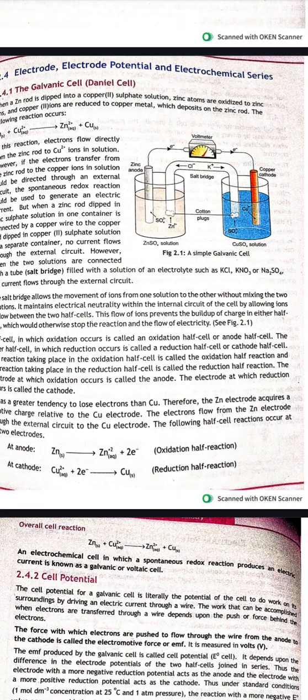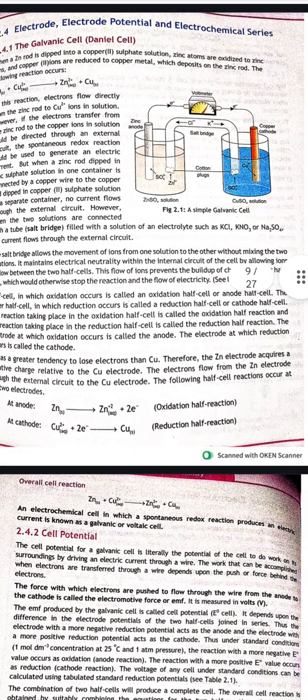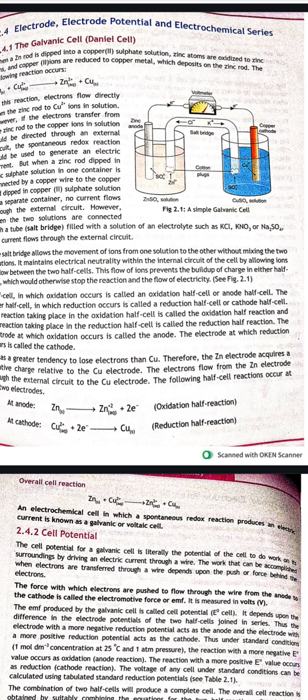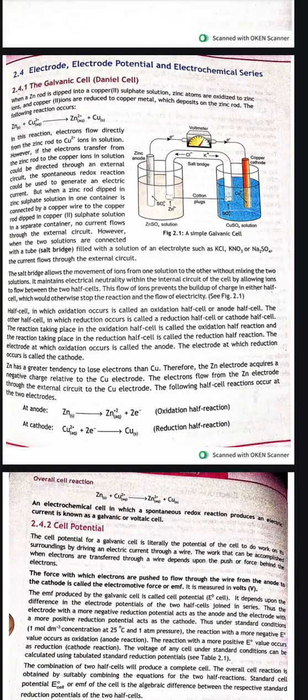Now we have electrode potential and the electrochemical series. The galvanic cell, which is a Daniell cell. When a zinc rod is dipped into copper sulfate, zinc atoms are oxidized to zinc ions and copper ions are reduced to copper metal. So zinc plus copper 2+ gives us Zn2+ plus copper.